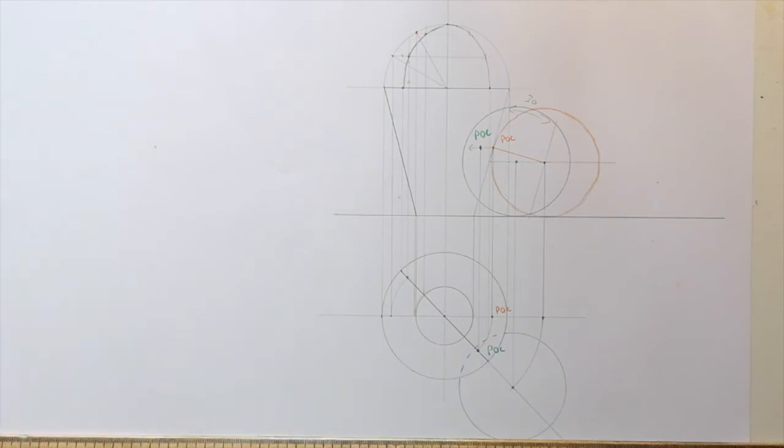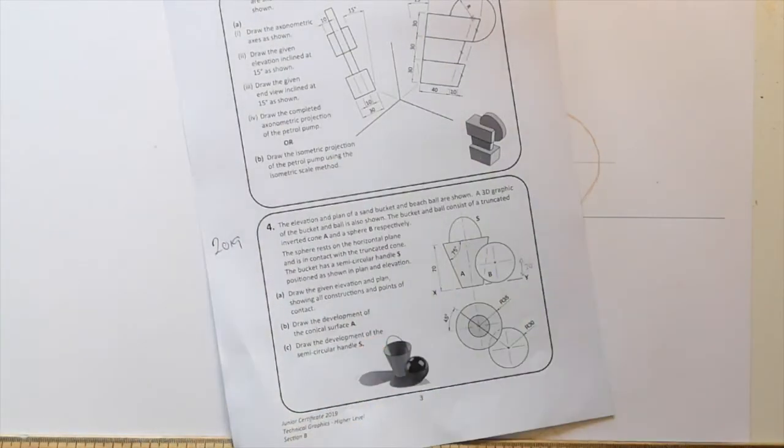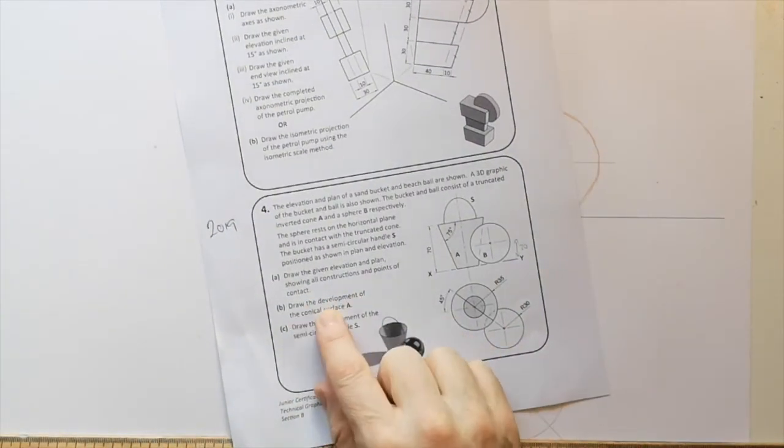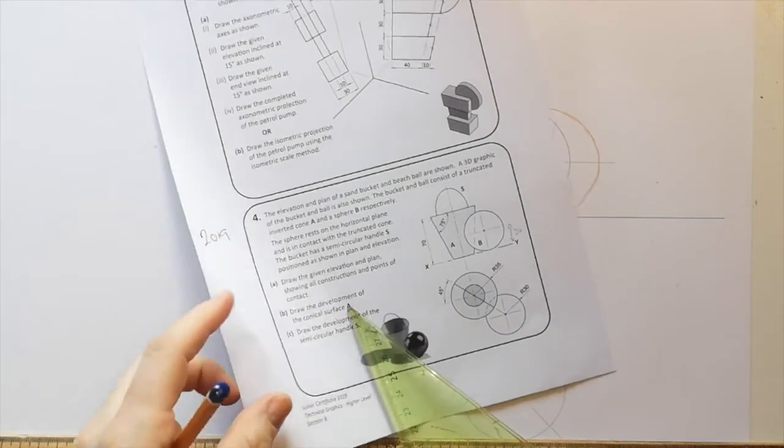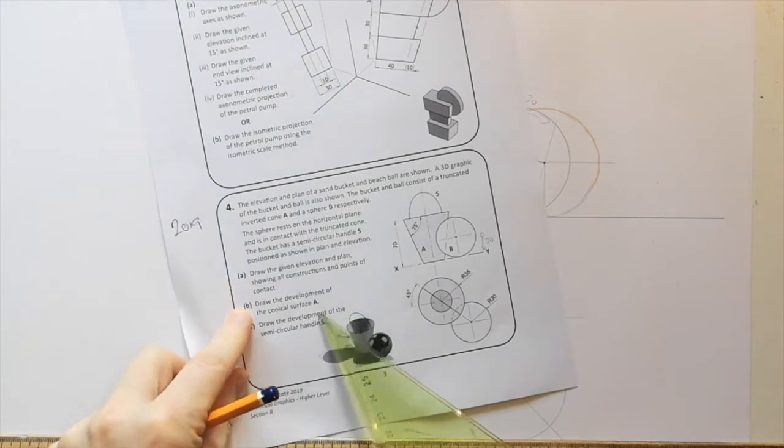Okay, now what next? There we go. Always worth checking those little bits and seeing what we might have left out. Development of a conical surface A. Well, that's a nice standard kind of thing we do in our developments. Okay, so a cone is a slightly trickier one.